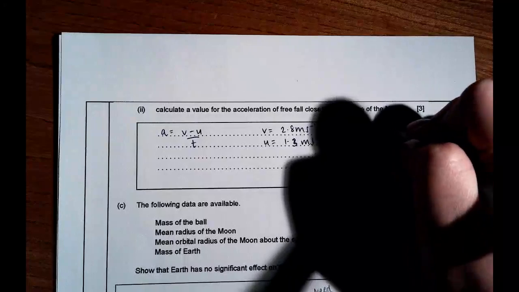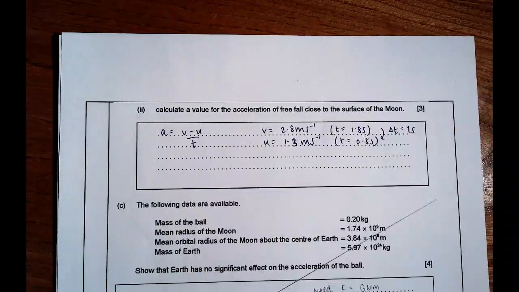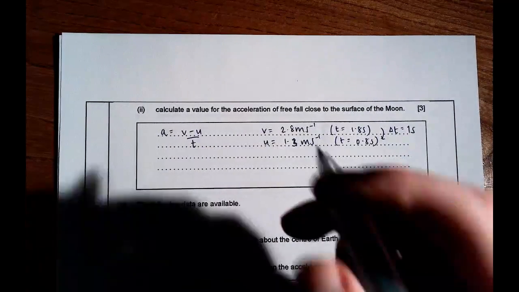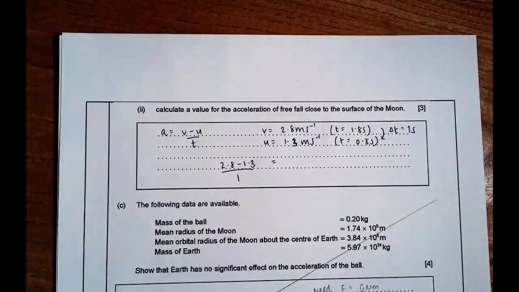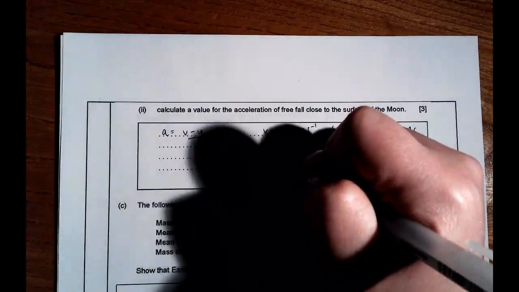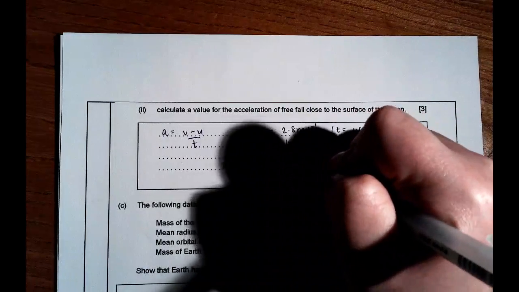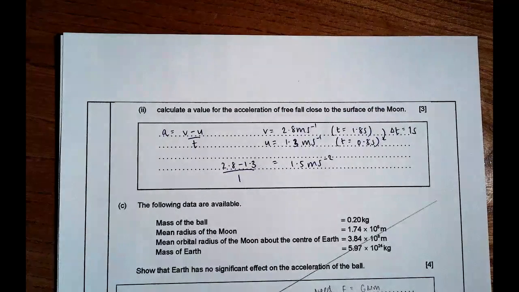So delta t is 1 second. So I'm going to do 2.8 minus 1.3 over 1. Okay, and I should be able to do that in my head, really, shouldn't I? Good grief. 1.5 meters per second squared.